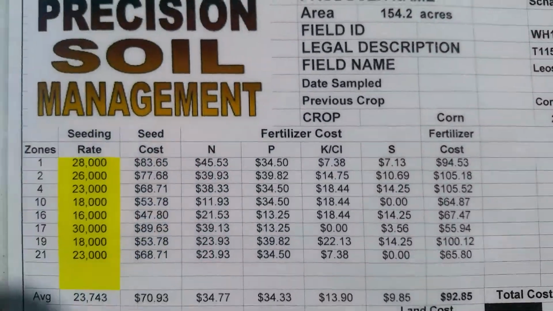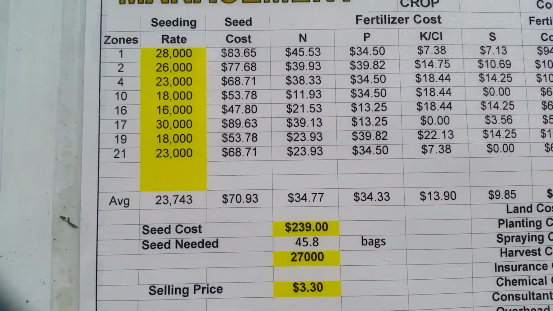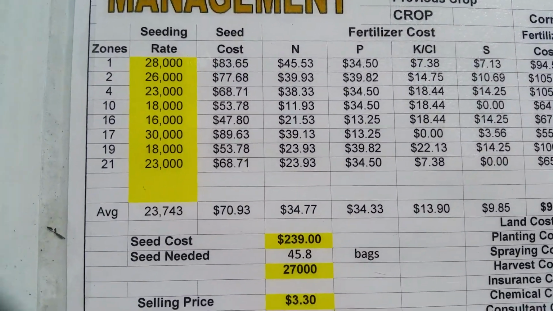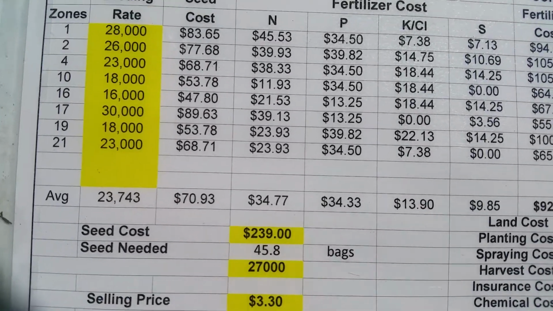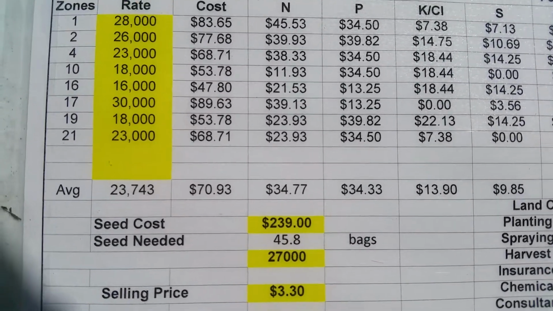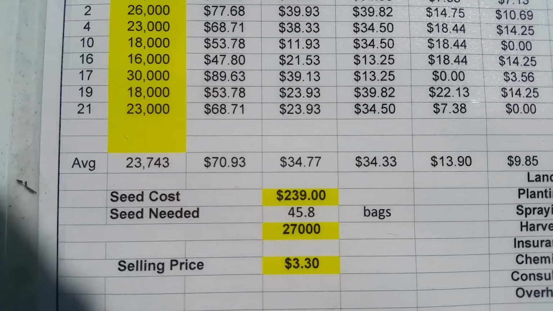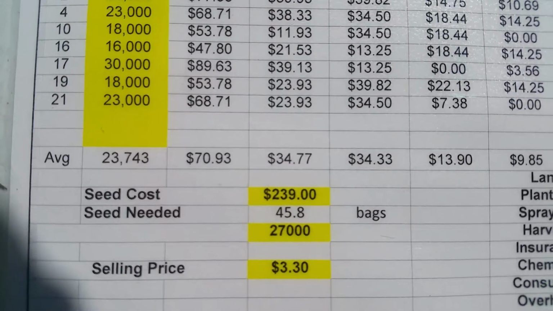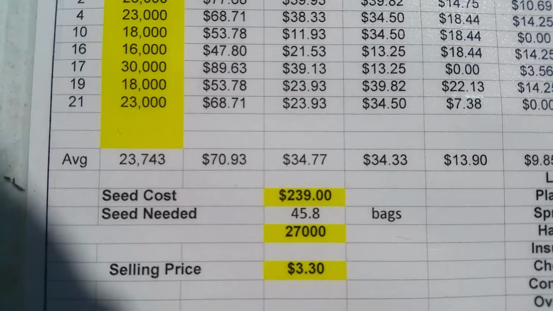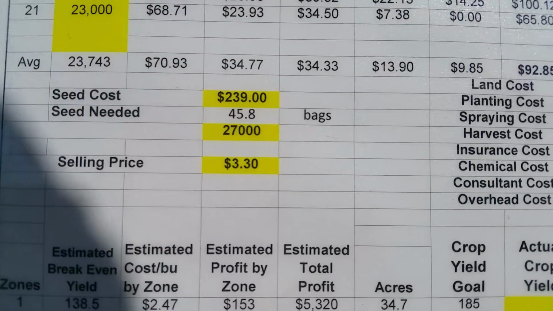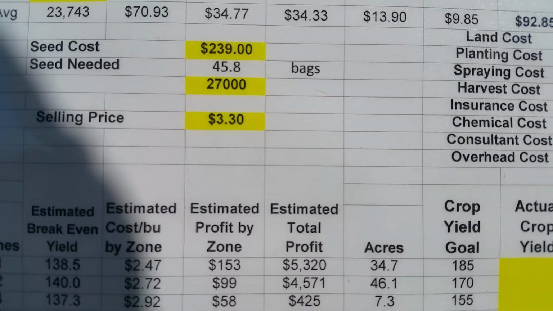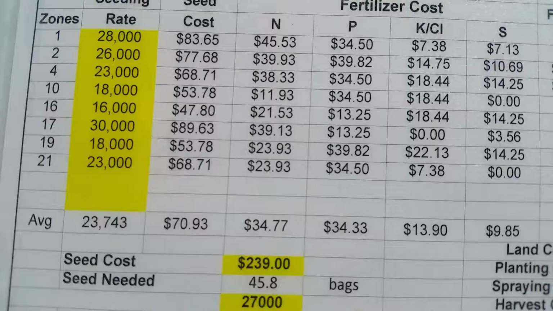Then we come down and you can look and see the cost is built into the spreadsheet we developed. So you have your seed costs varying from $47.80 up to a high of $89.63 based on $239 per bag.